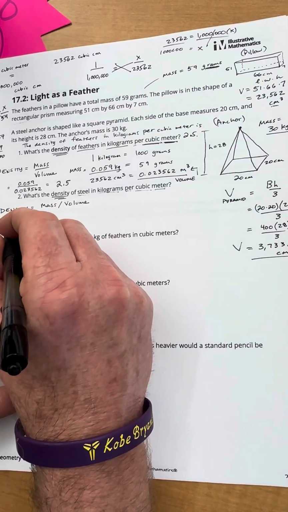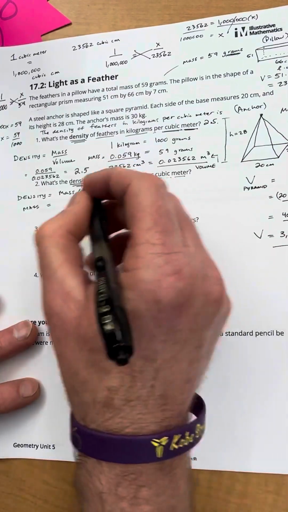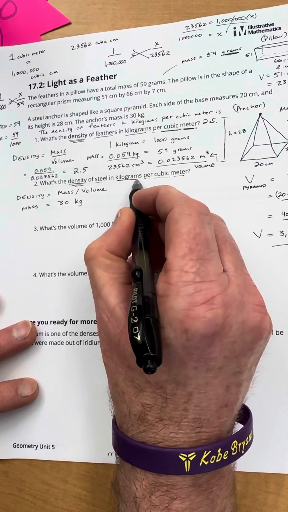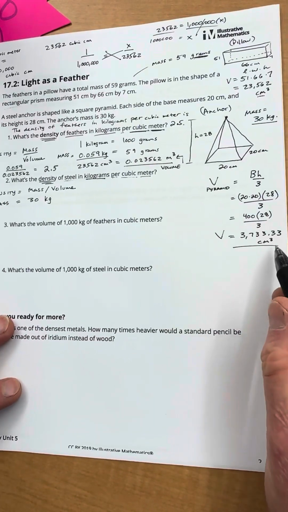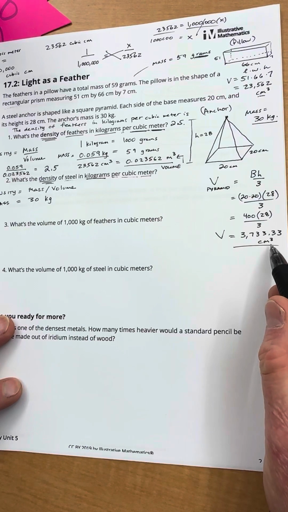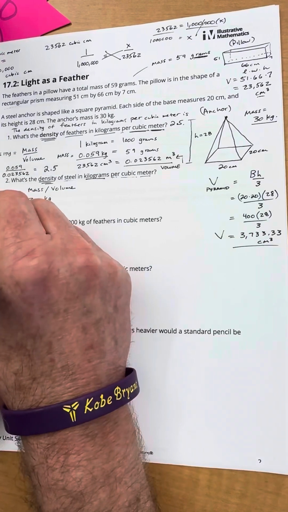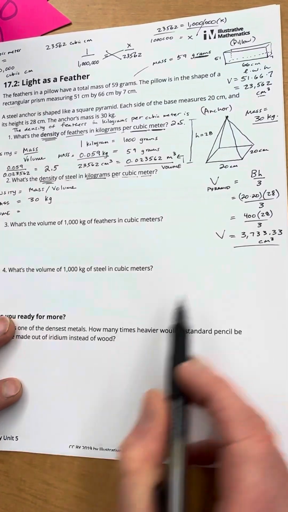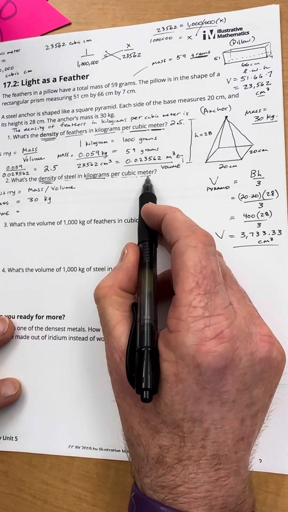So mass equals 30 kilograms, which is what we need, per cubic meter. And we've got centimeters. All right? So volume equals this, but we need to change this to cubic meters.